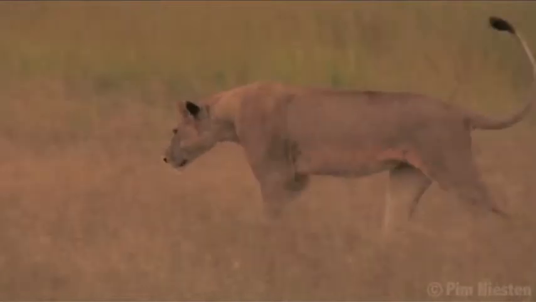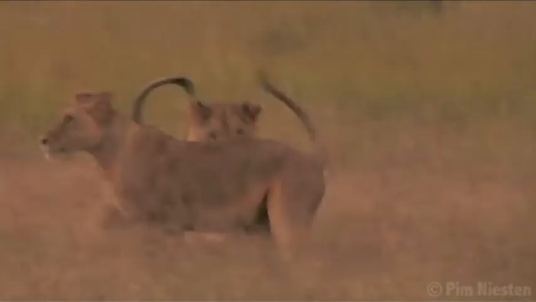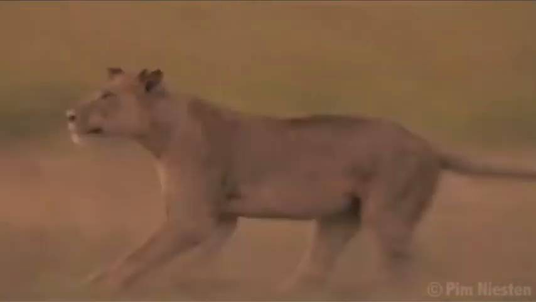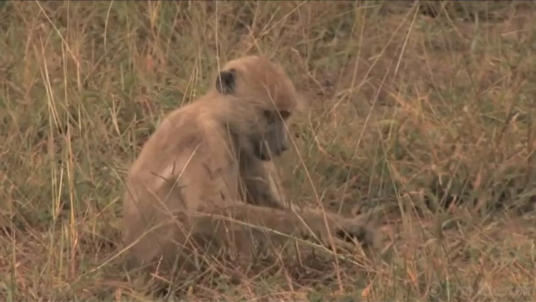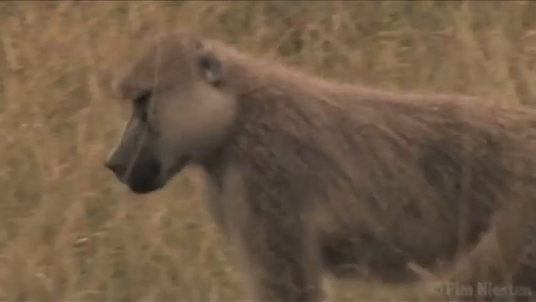A third example of an interaction in the savanna would be parasitism. An example for this would be when a tick latches on to a wild dog and takes the blood from the wild dog to use for its own personal gain.